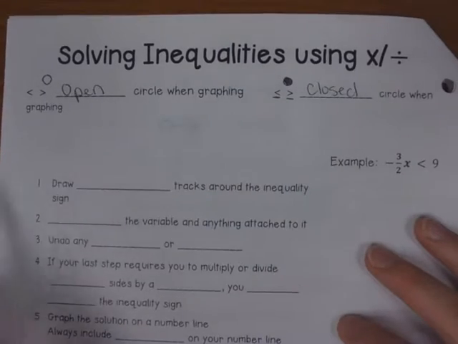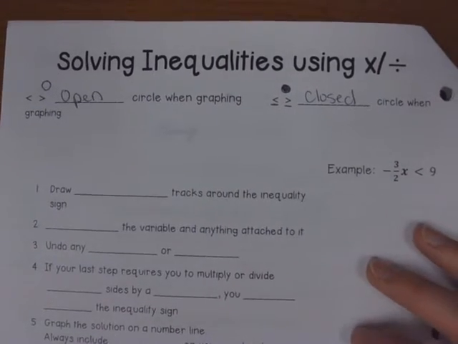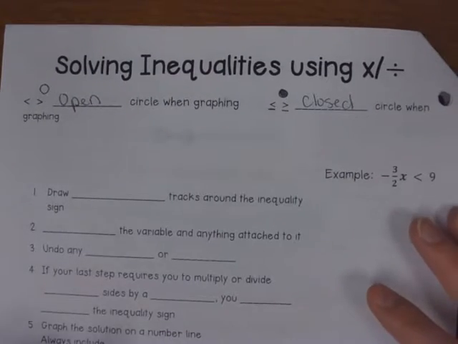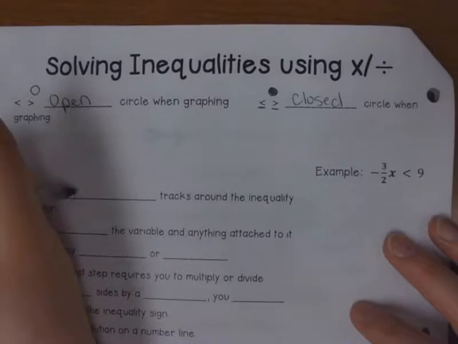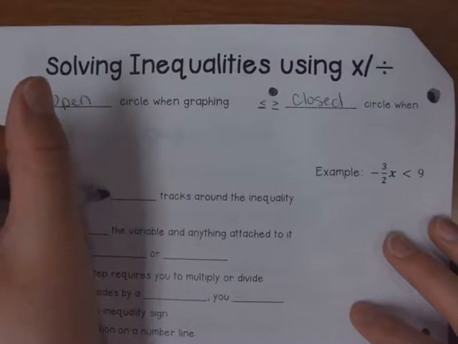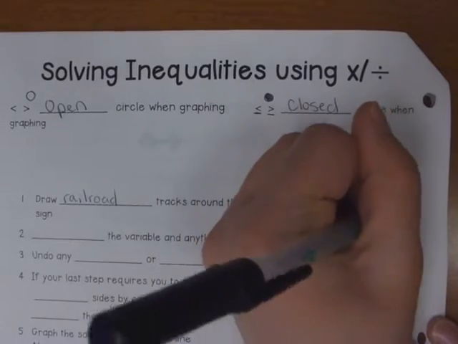Now, the steps to solving are almost identical. There's just one big difference. And when we get there, I'm going to highlight it. Okay, so step 1 is to draw railroad tracks around the inequality sign.